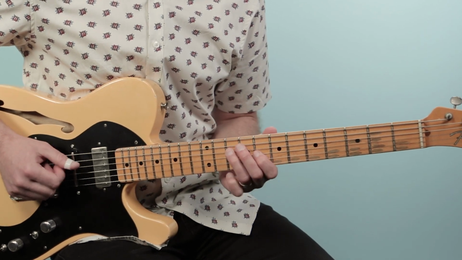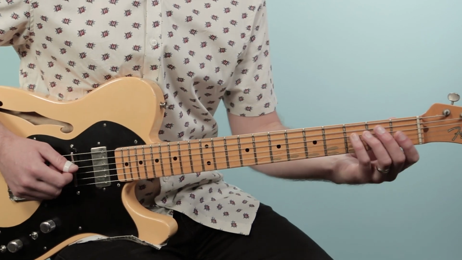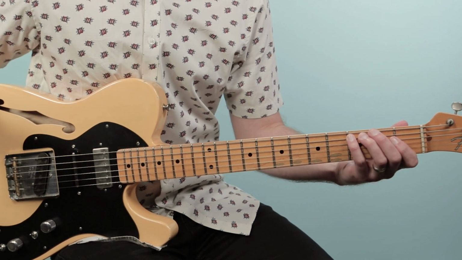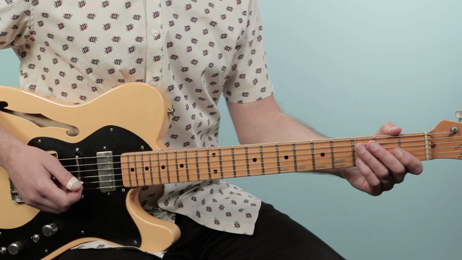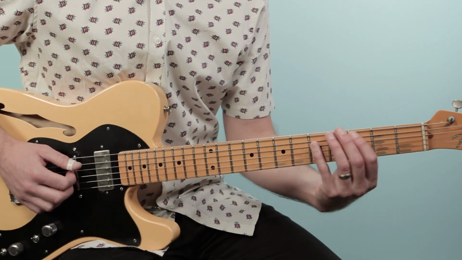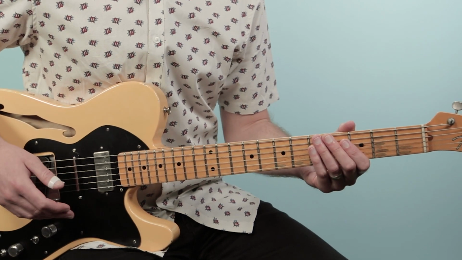So we're gonna do it 2 times right there, and then we'll go back to that 1 chord riff. So let's put that together. It's gonna go 4 here, 2 here, then 2 back on the 1 chord. Here we go. 1, 2, ready, go.